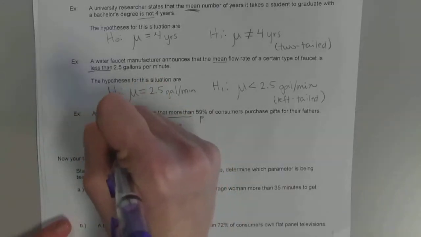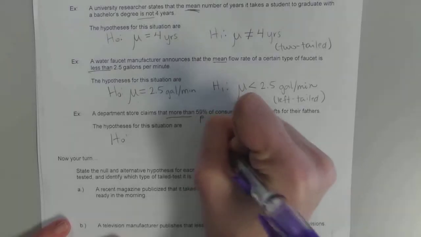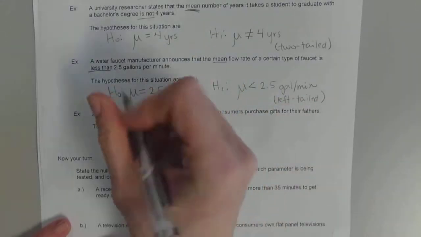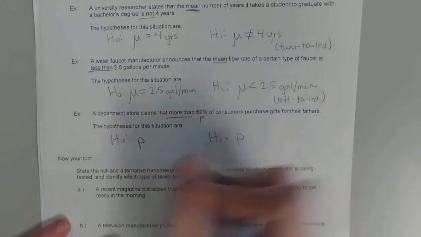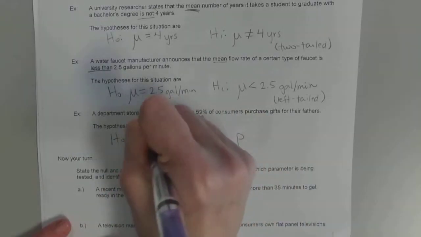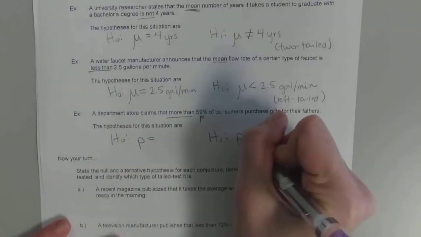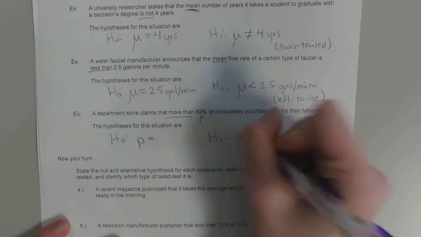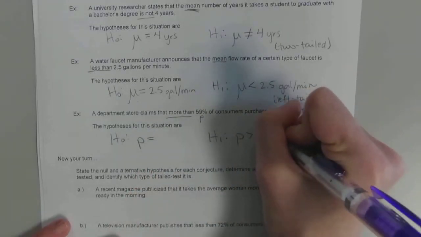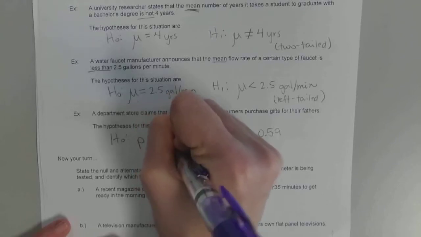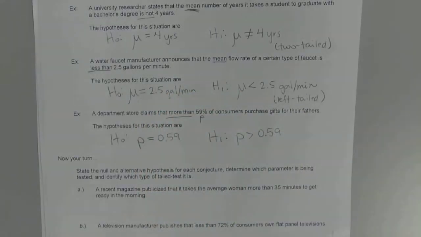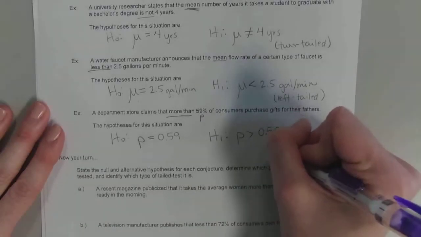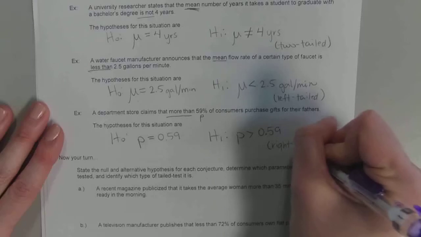So state our hypotheses. We'll have H naught and H1. What is our parameter for percents? P. The null always has a statement of equality. And then the alternative always has what you're trying to prove. What are you trying to prove? Greater than. And then change your percent, guys, to a decimal because that's how we're going to end up doing our calculations. So we might as well make our hypotheses have those decimal answers as well. And what kind of test will this be? Right tail.